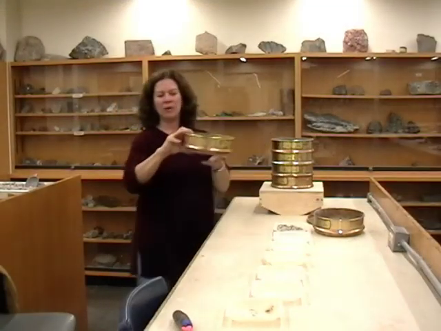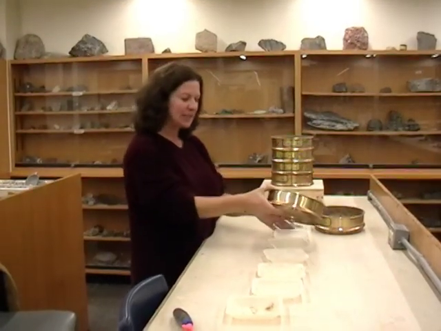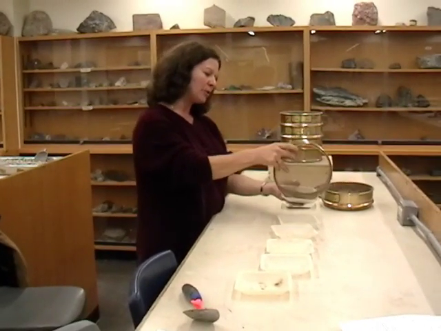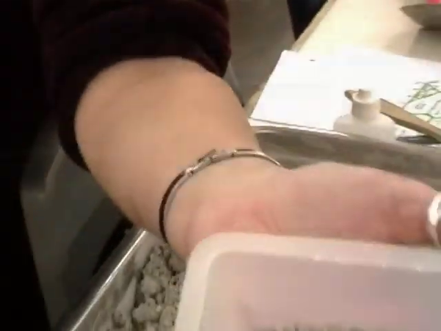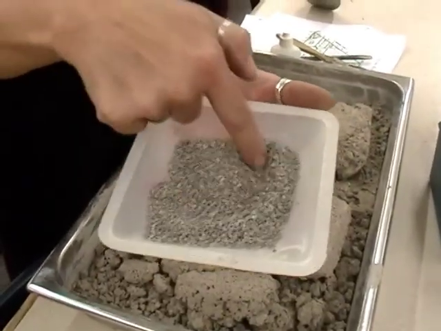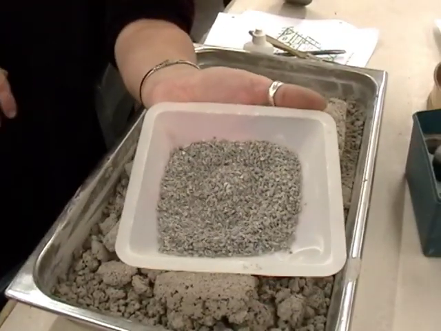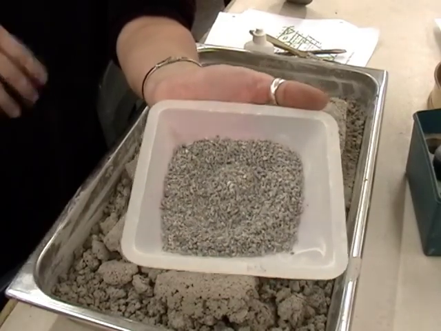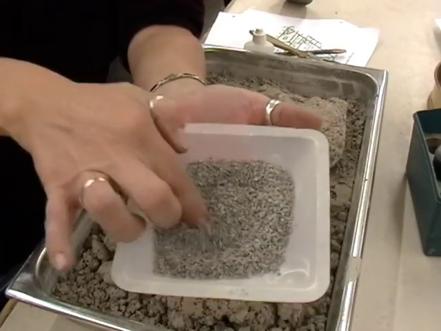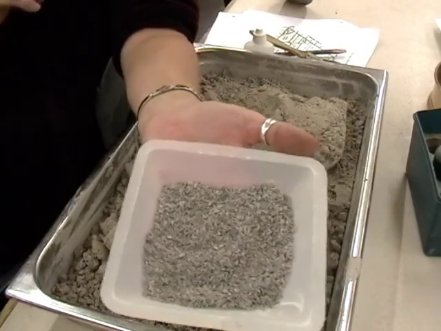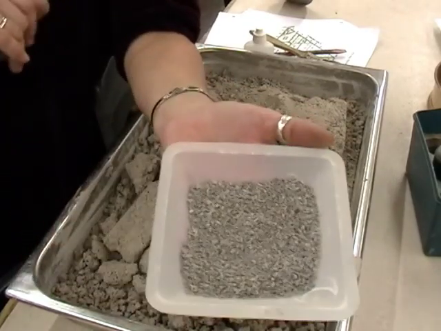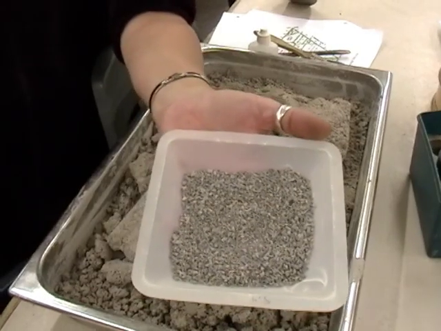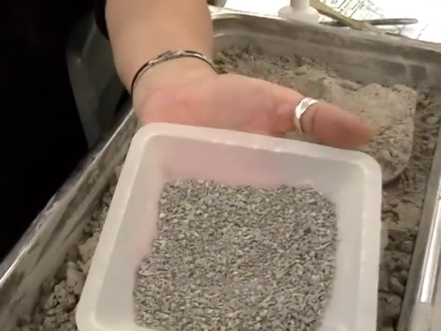The next diameter that we have is giving us very coarse sand, and we're looking at particles that are smaller than 2 millimeters in diameter. What you'll start seeing is that we're getting into regular sizes of particles, so there's a little less of a range than we had with the coarse fragments. We're getting material that is kind of uniform in terms of its size, and depending on the mineralogy of the material, we're going to look at different colors as well.